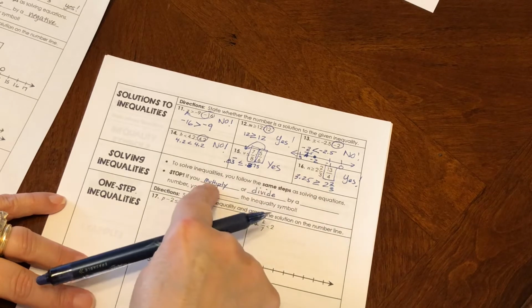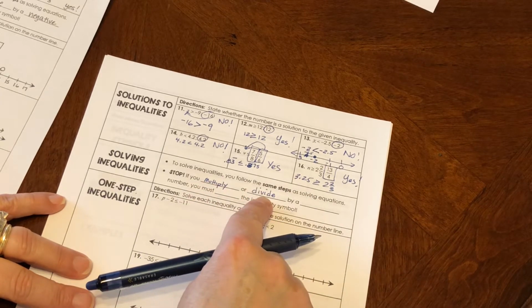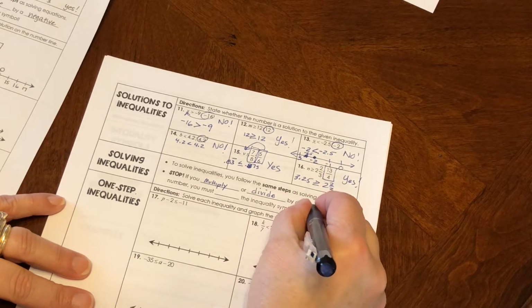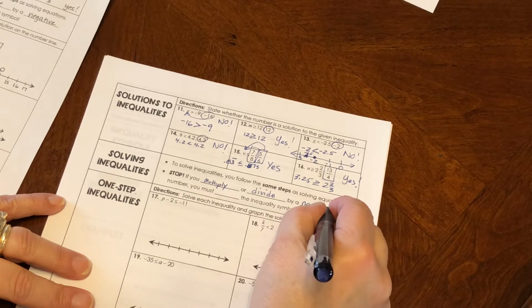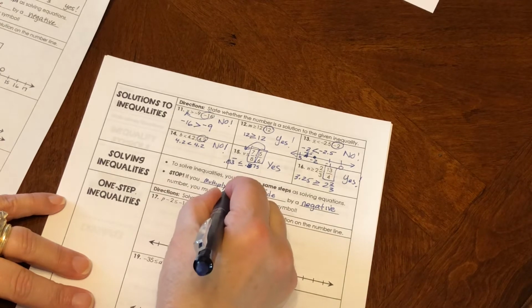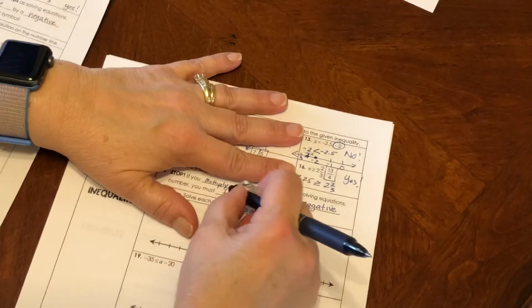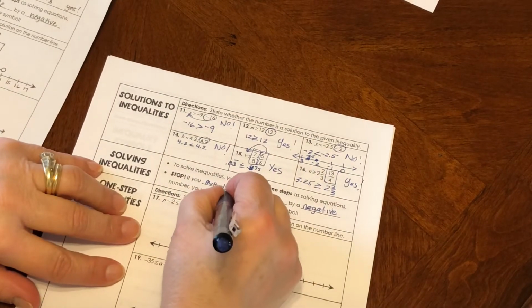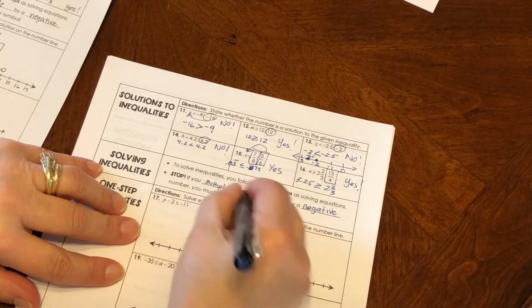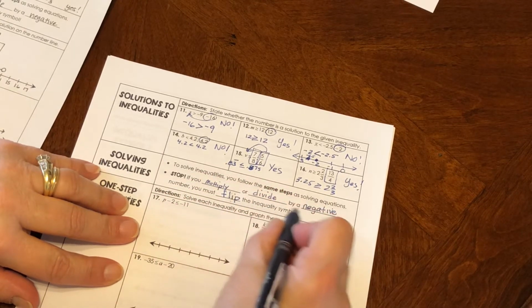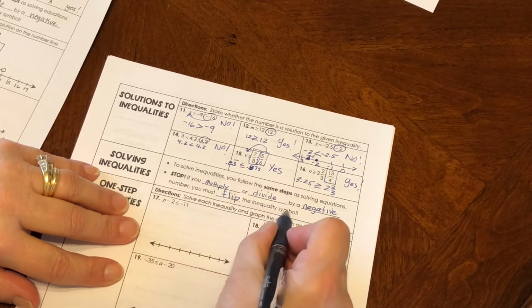If you multiply or divide by a negative number, then you must flip. Oh, let me rewrite that because that's kind of messy, and I want it to be nice and neat for you. Stop. If you multiply or divide by a negative number, you must flip the inequality symbol.